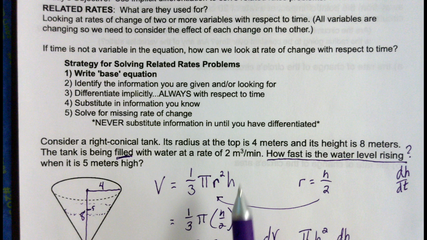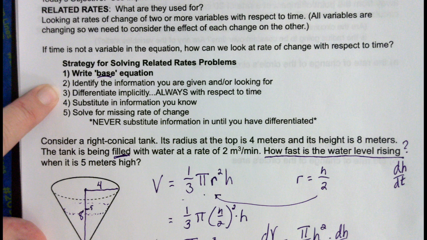Does that make sense? And this was our dH/dt. So then we differentiate, and that's what I did here. Then I cleaned it up a little bit because I knew I was going to plug stuff in. It really doesn't matter if you clean it up or not, as long as you plug stuff in correctly.